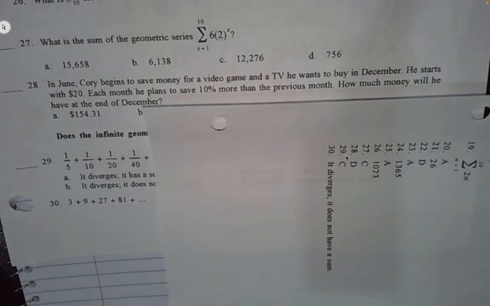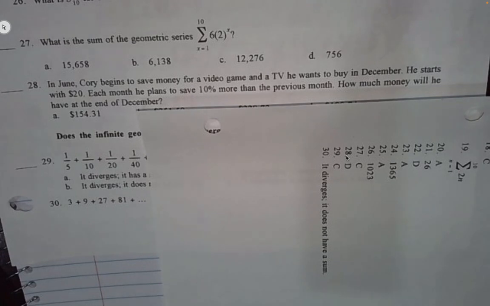If I use my geometric equation, okay? Are you just adding it up? How many months do you have to do, if you're counting June? Yeah, I would think you would count June. You start saving, so June is your first month. July, August, September, October, November, December. Because it's at the end of December. So are you still saving money in December? Yes. So it is 7.